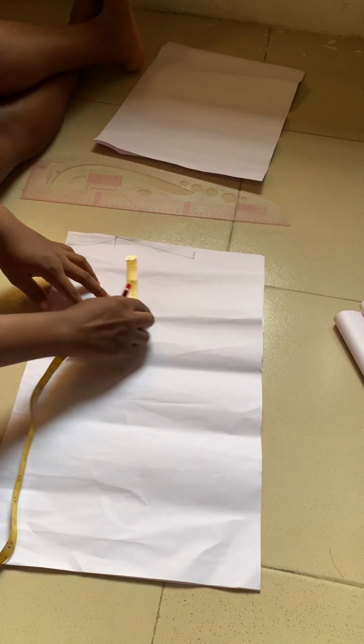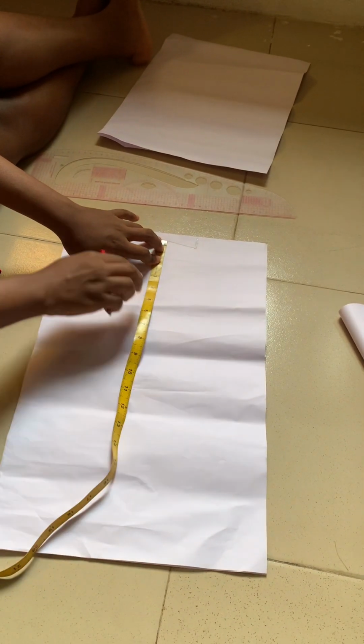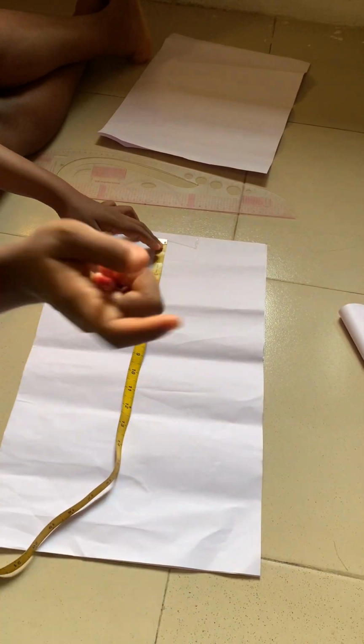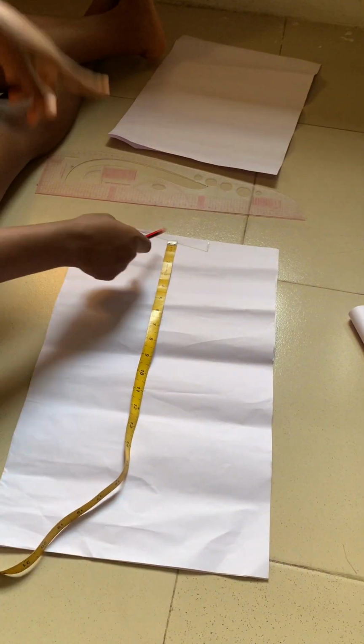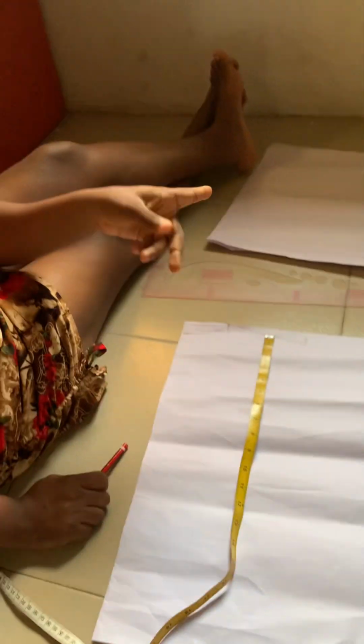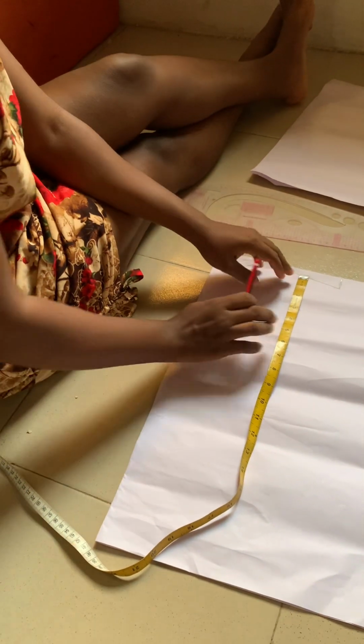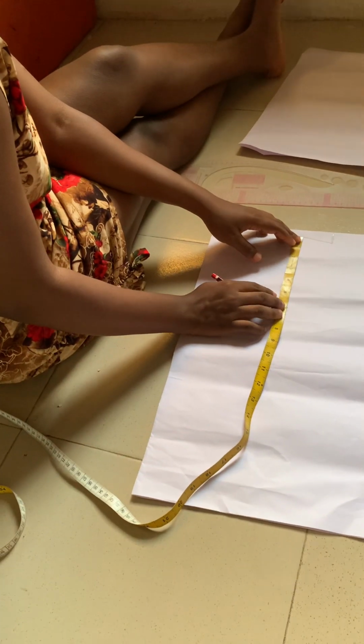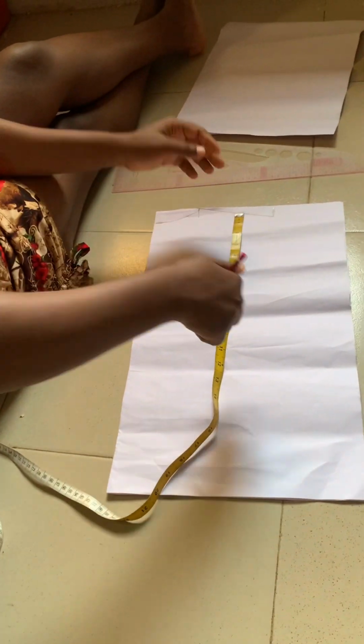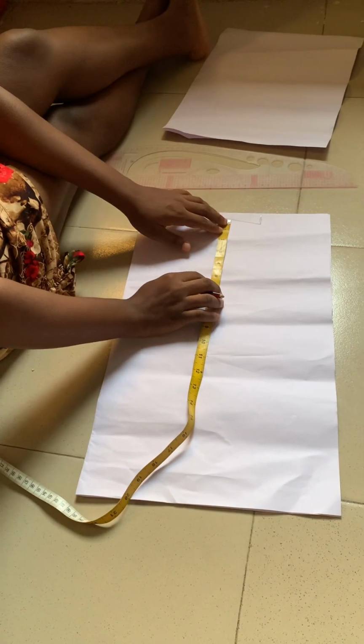So the next thing you have to do is to get your armhole measurements. The proper way to get it is to divide your shoulder by 2. If your shoulder is 16, 16 divided by 2 is 8. But because we are making a shirt, I cannot use 8. I will add an extra inch because I want my shirt to be free. I want the armhole area to be free.